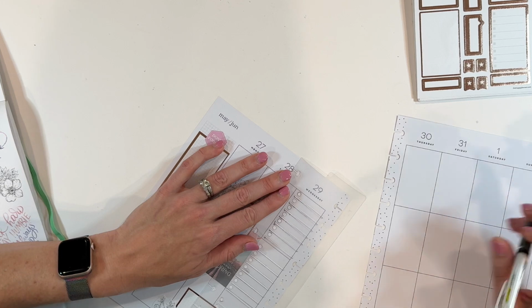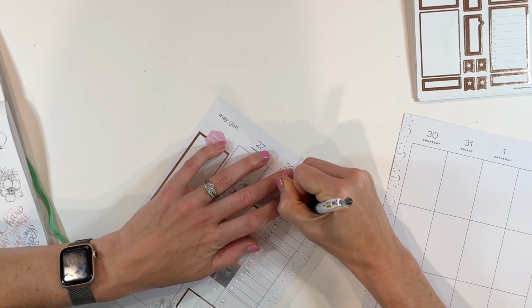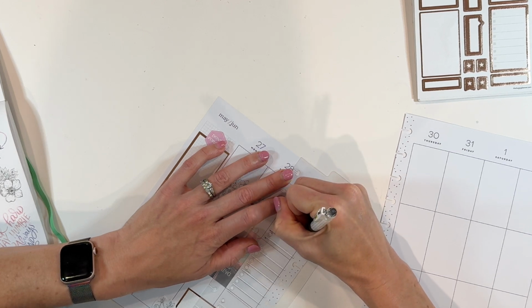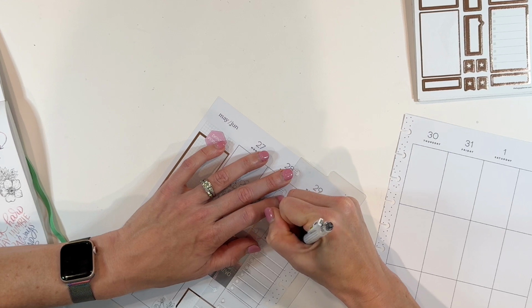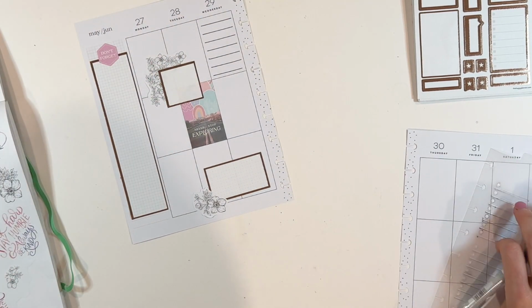Some right here. You don't have to use lines to journal on. Obviously, you can just write straight up in your planner. But I just like lines. It keeps me on track. So I can add in some journaling lines.